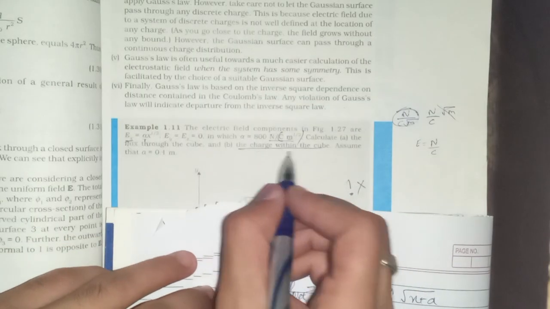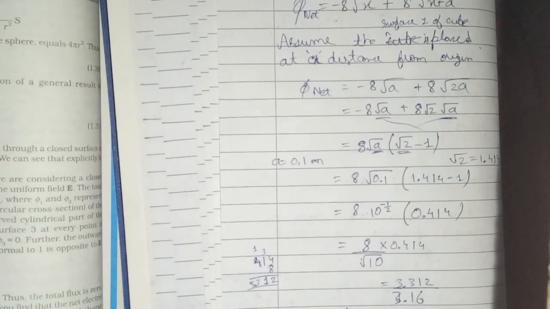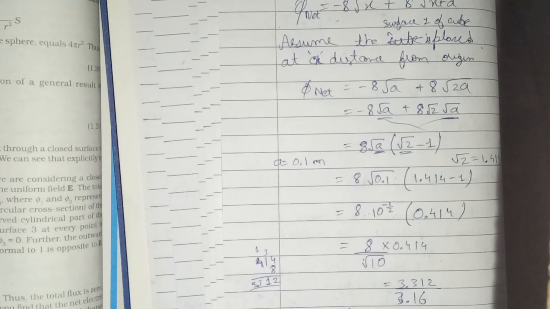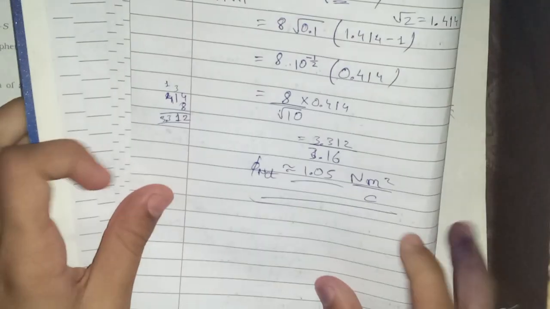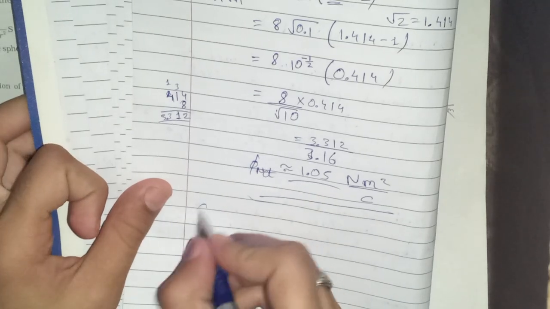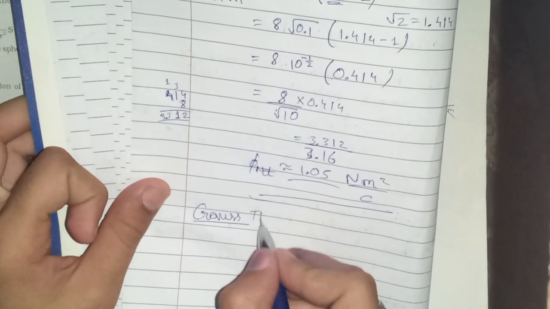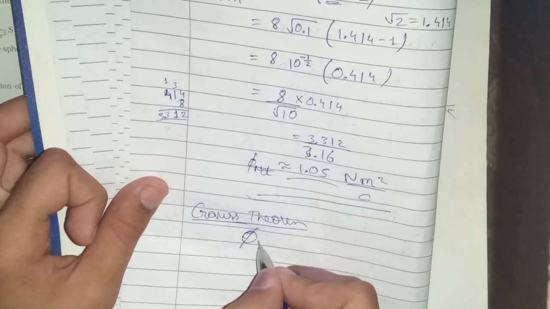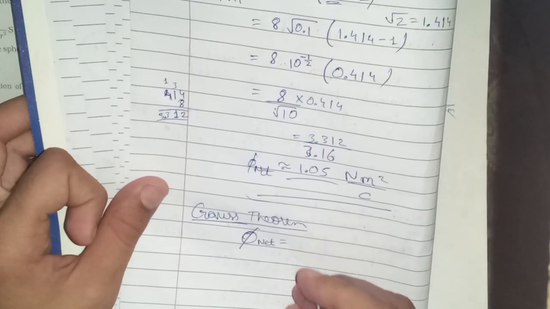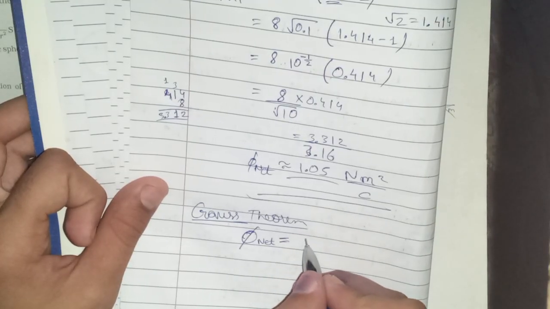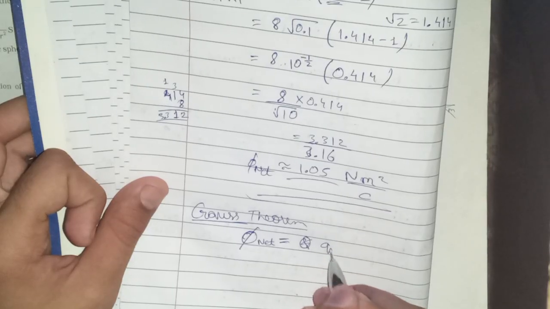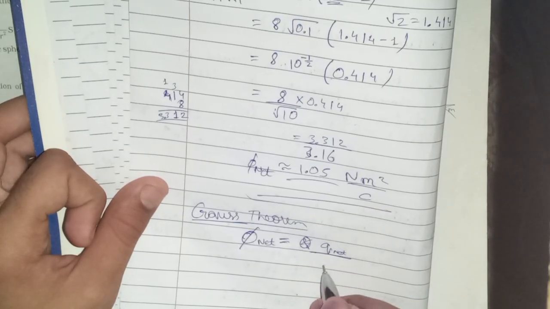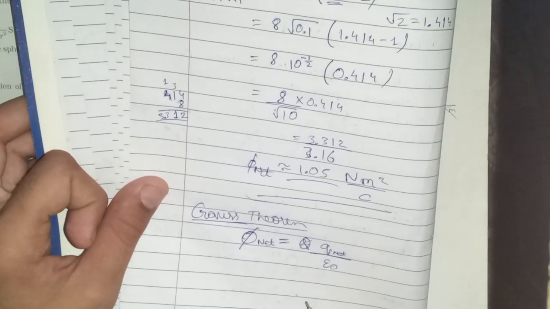The charge within the cube can be found using Gauss theorem. Let me take some effort to explain Gauss theorem for the sake of this question. According to Gauss theorem, the net flux is equal to the total charge q net divided by epsilon naught.